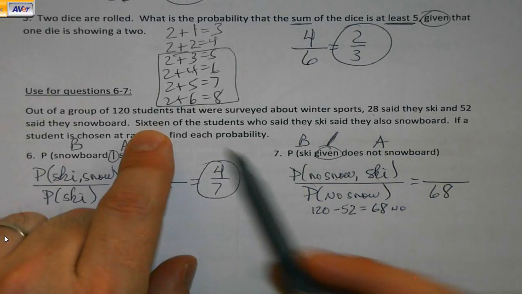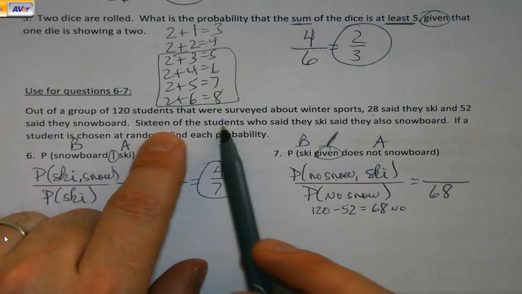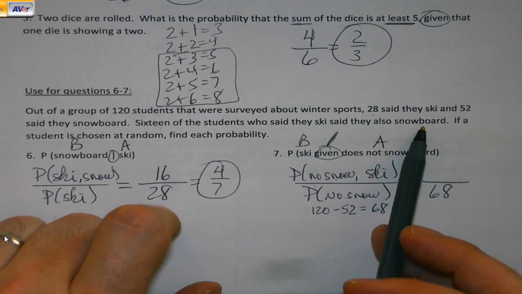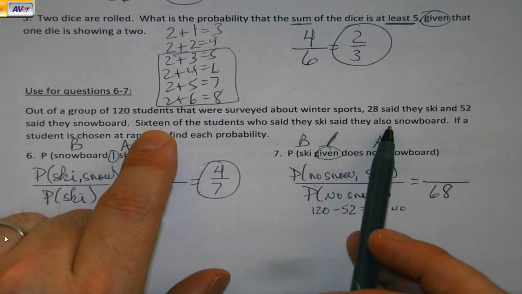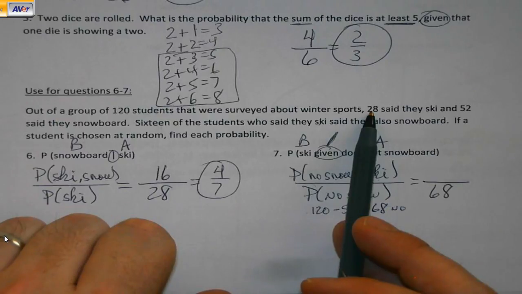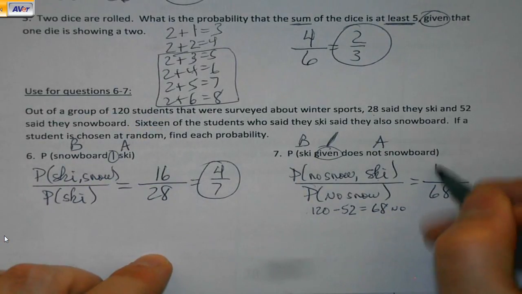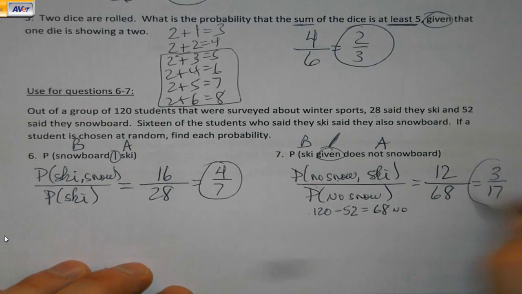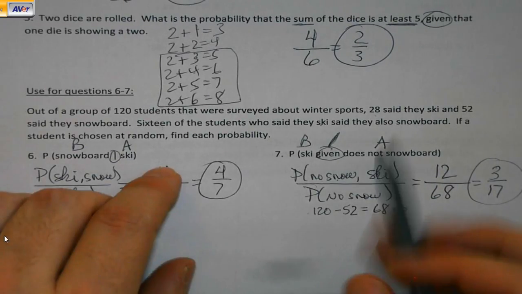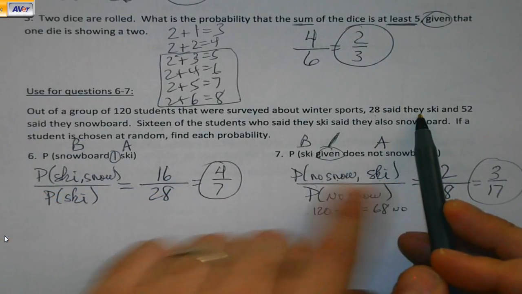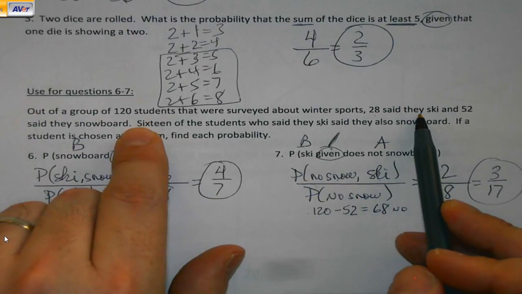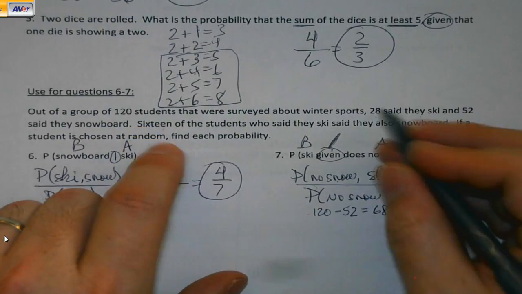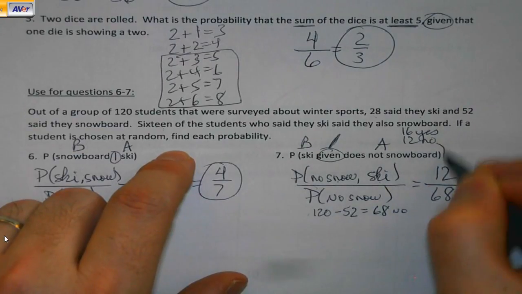So the only thing I have that might help me here is 16 students who said they ski also said they snowboard. So if 16 do, and there's 28 that ski and 16 do, it means that 12 do not. You're like, wait, what was that one more time? Okay. 28 ski, but I want to know which ones don't snowboard. Well, I know 16 do snowboard. So if 16 say, yes, I snowboard, and there's 28 total, it means that there's 12 that don't.